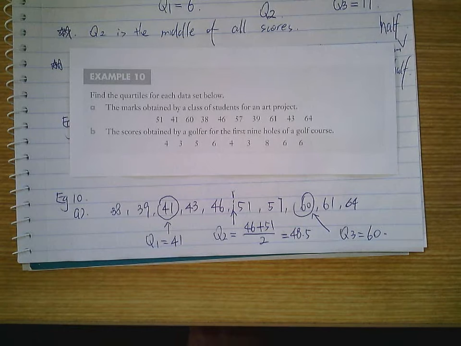So again, I repeat. Q1, Q2, Q3, because they are called quartiles, they are related to quarters. In other words, they separate every 25% of the scores. Q1 separates the first 25, Q2 separates the next 25, which adds up to 50, and Q3 separates another 25 that adds up to 75% of the scores.